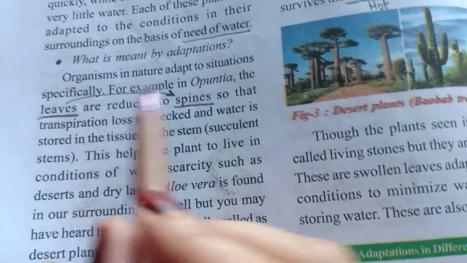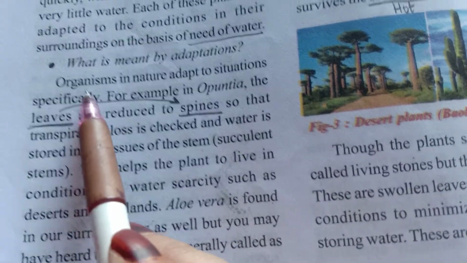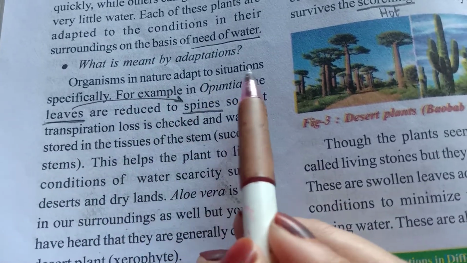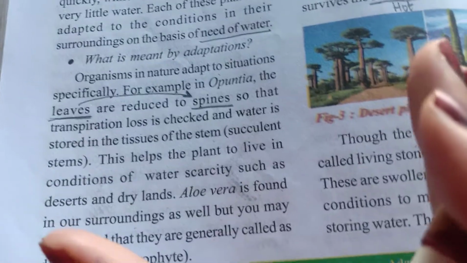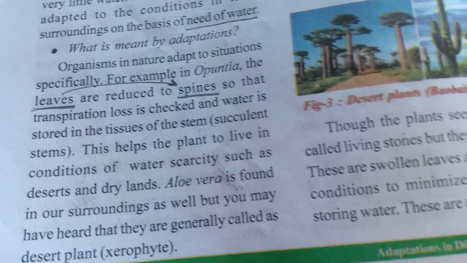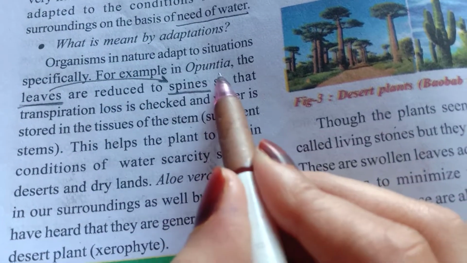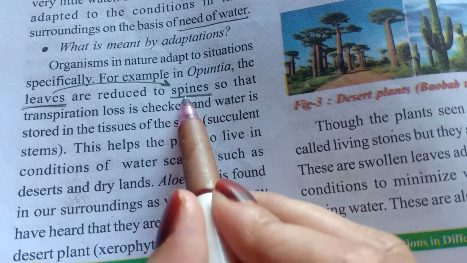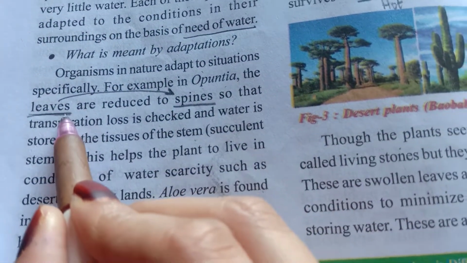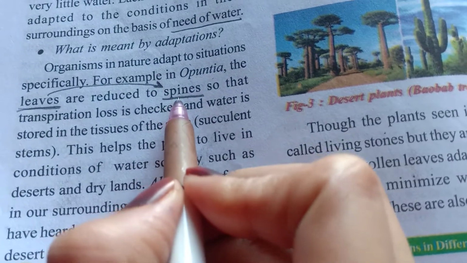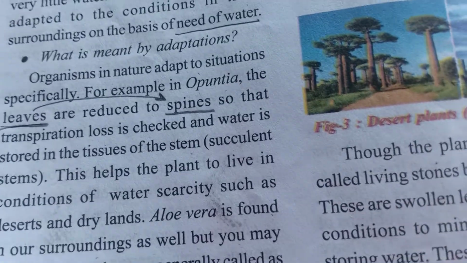So what is meant by adaptation? As I told you, but let us look deeper. Organisms in nature adapt to situations. Specifically, organisms adopt a specific feature according to the situation. For example, in Opuntia, the leaves are reduced to spines. Opuntia plants actually have leaves, but the leaves are changed to spines, meaning the spikes present on the plant.